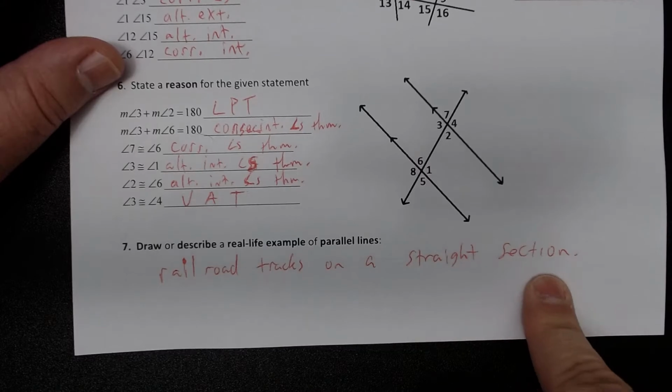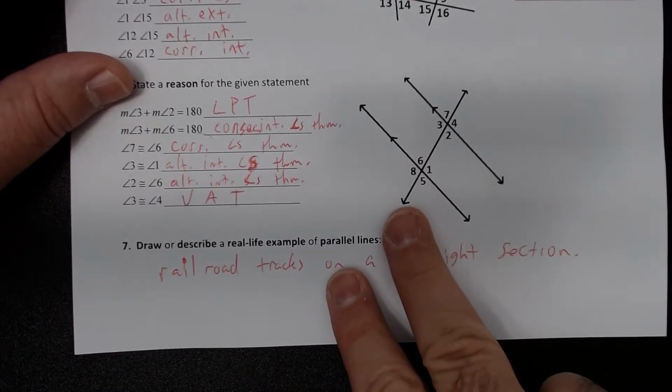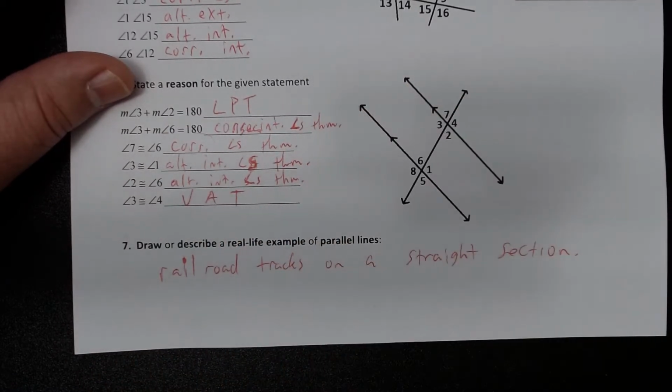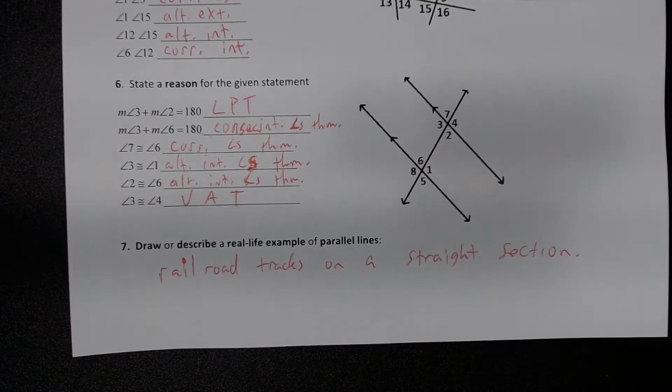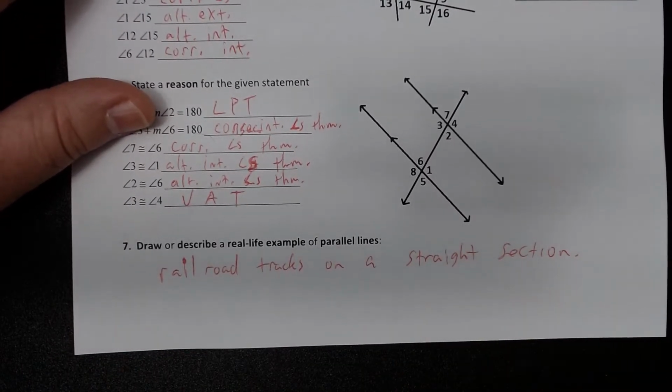Because I'm going to be real specific here, because you know how train tracks, sometimes the railroad tracks are straight and sometimes they go around a corner. So those aren't lines at that point, only when they're going straight. So that's why I'm going to say the straight section. But there you go. There would be a real world example.